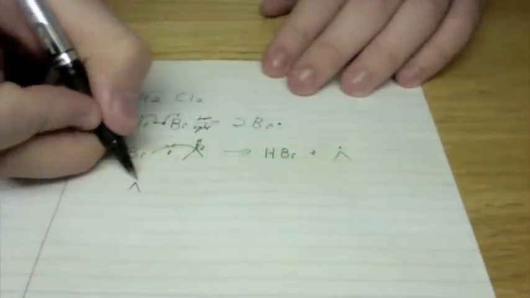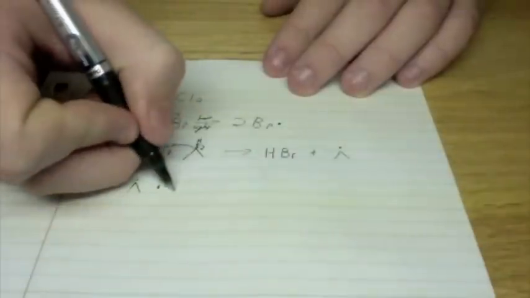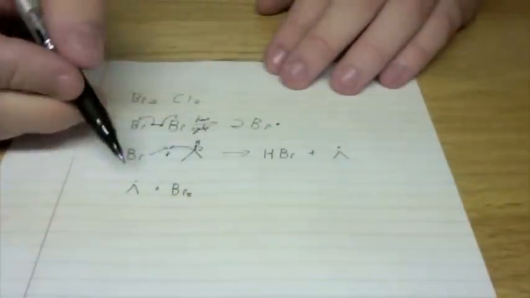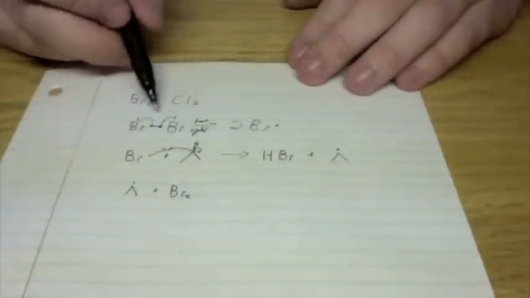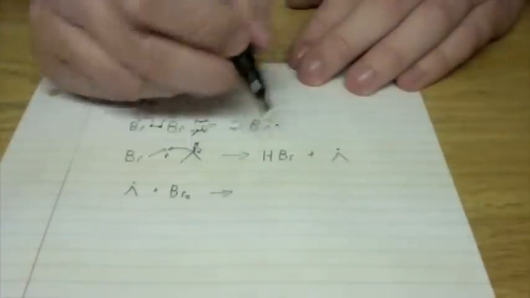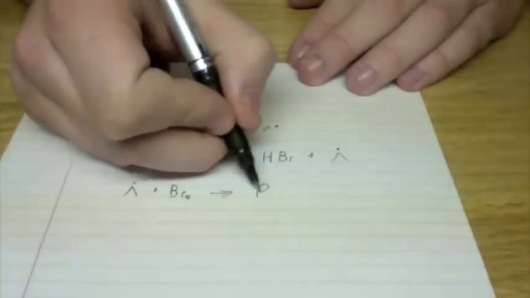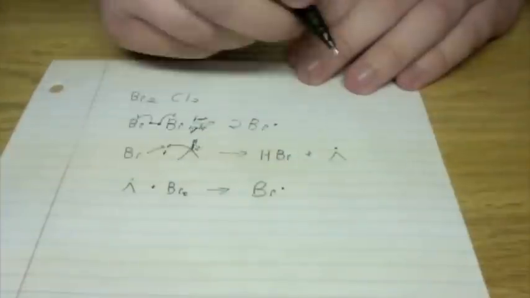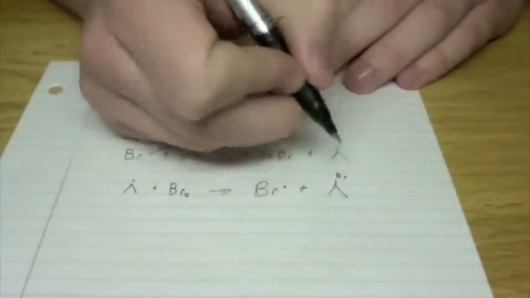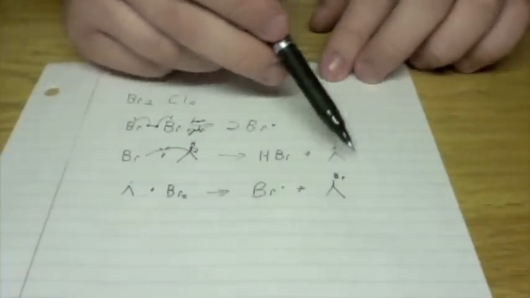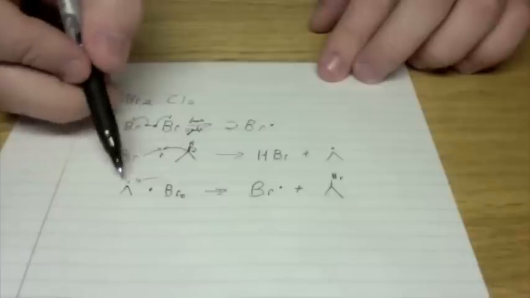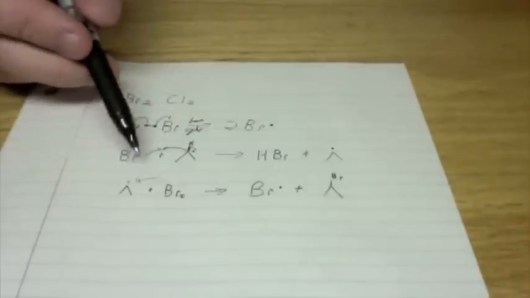Now, this free radical hydrocarbon, when put in the presence of more Br2, because there's going to be a lot of it, will again cause the same homolytic cleavage that we saw up here, and end up forming a radical bromine plus a halogenated hydrocarbon, because the bromine basically went on to where the radical was.